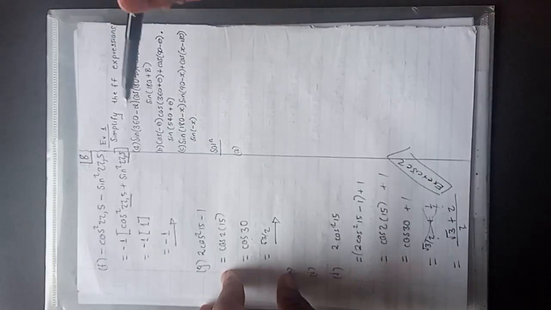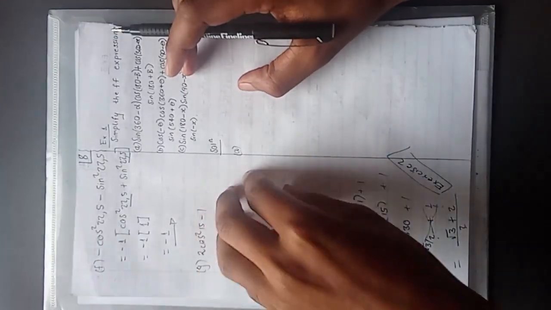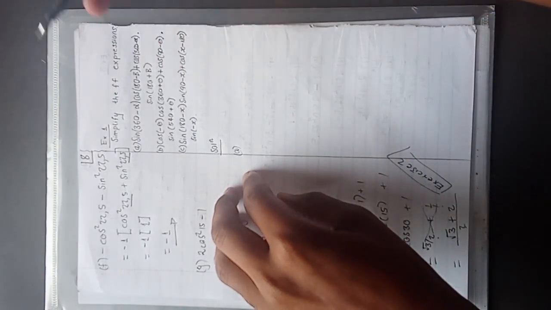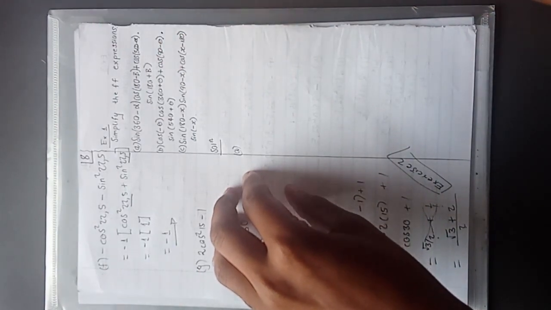In A, we're given sine of (360 minus alpha) times cos of (180 minus beta) plus cos of (360 minus alpha) times sine of (180 plus beta). So for the first step, what do we do? How do we simplify this? We just apply our reduction formula.